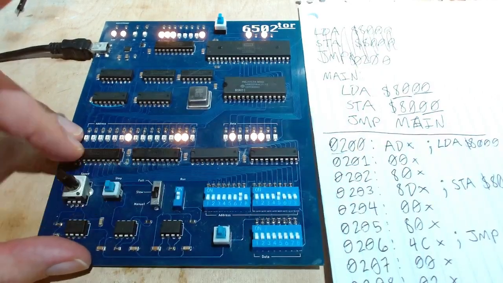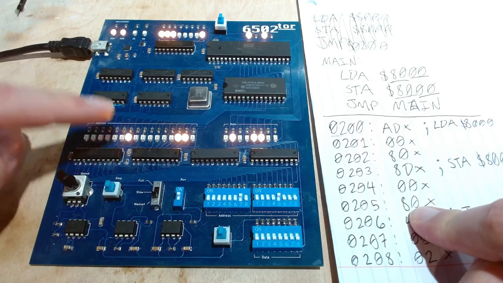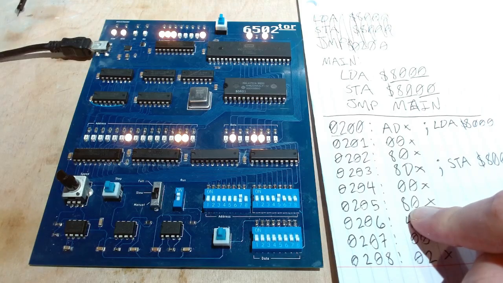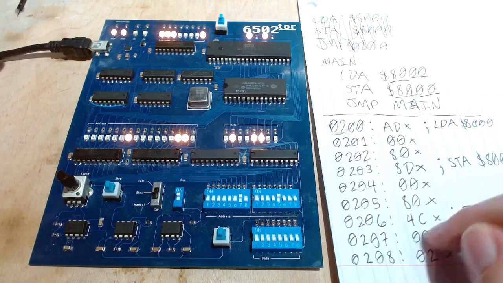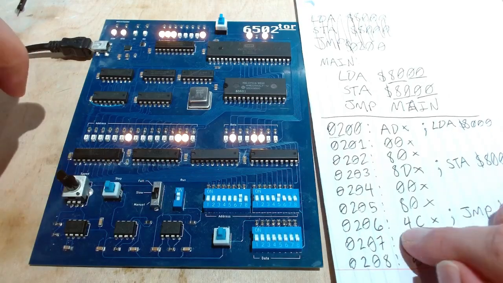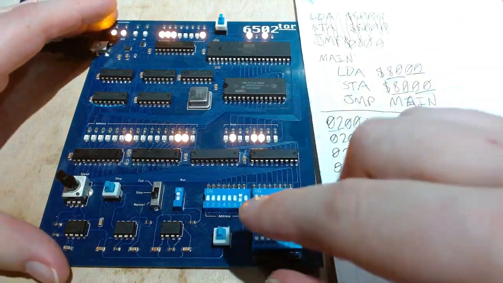And now if we step again, we are now done doing that. This remembers that value because that's what this register does. You write to it and then it hangs on to whatever was written to it last. And we're at our next instruction at 0206, which is the 4C, or jump instruction. And again, same basic pattern.